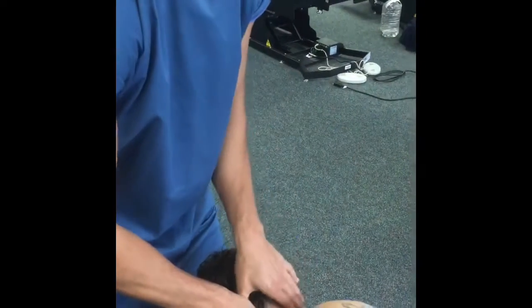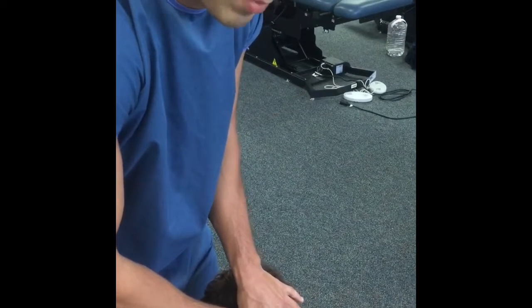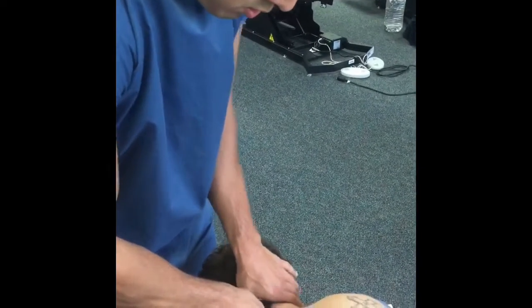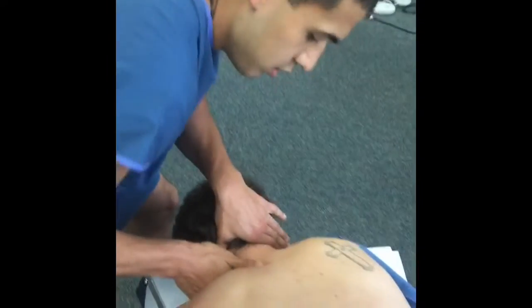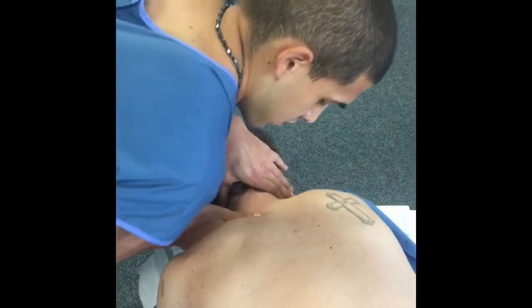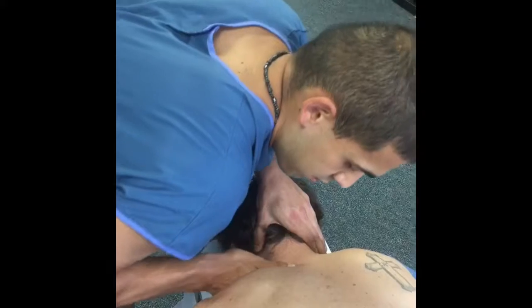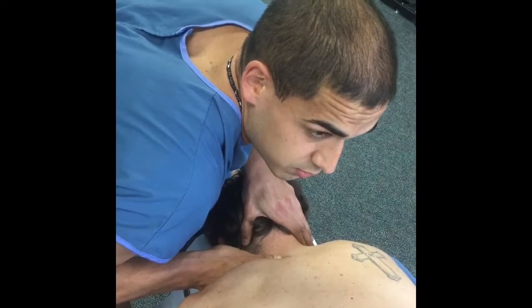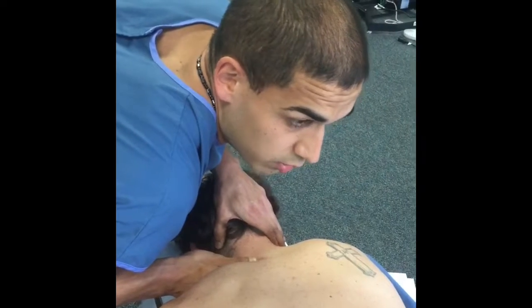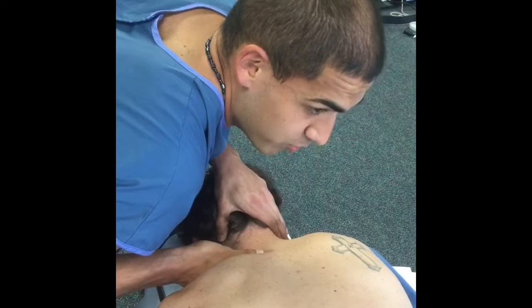And then my stabilization hand is my left hand, and the stabilization segmental contact point is the mastoids bilaterally, using my index and my thumb. And then line of drive. My forearm is going to be parallel to the ground and perpendicular to the segmental contact point, lateral medial.